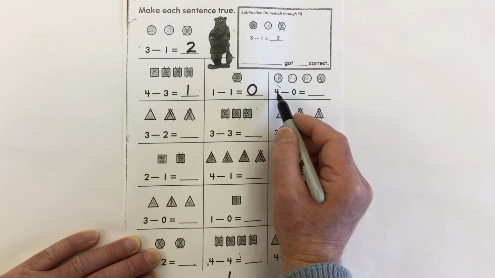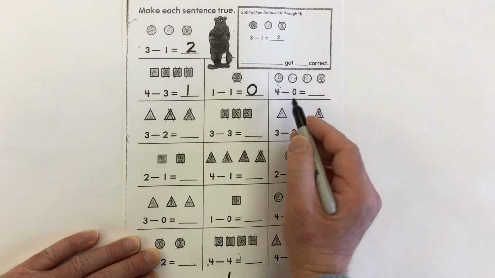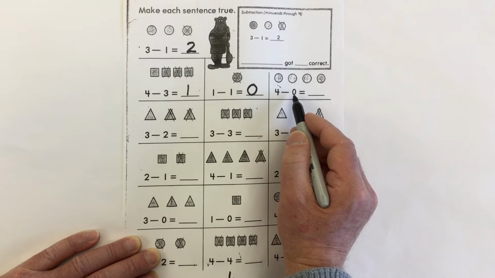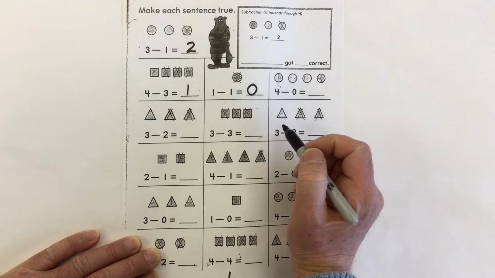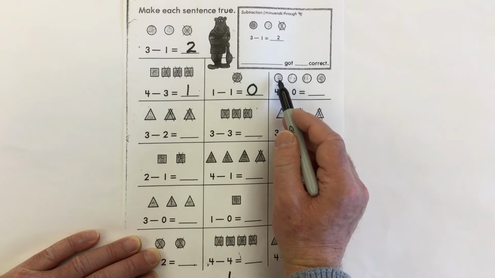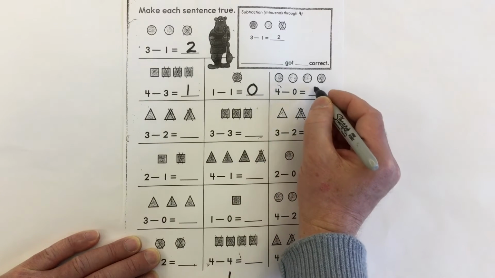Here we have 4 circles, 1, 2, 3, 4. And we're going to put 0 X's, no X's at all. How many circles do we have left with no X's? Well, 1, 2, 3, 4. All 4 still left.